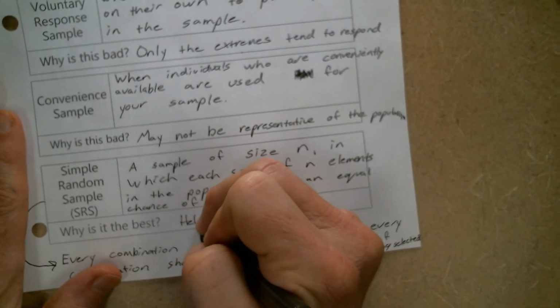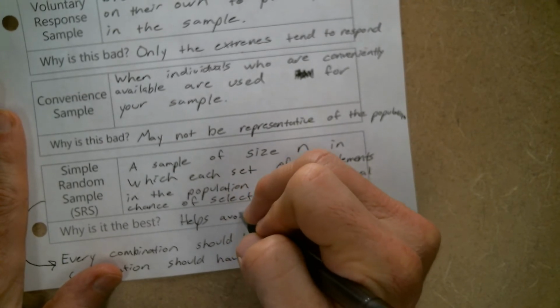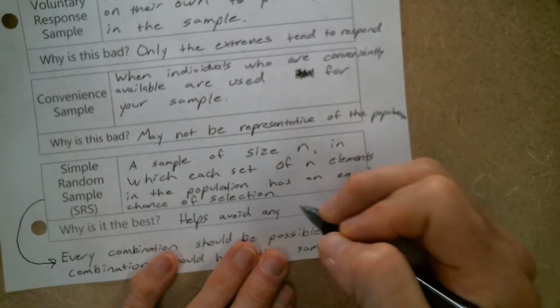All right, so we're randomly selecting people. We're not saying like, oh, we need some from this group and some from that group and some from this group. We're just saying, all right, we're randomly selecting people, and everybody has the same chance of being selected. All right, so we're not favoring one group over another. We're not targeting one group over another. We're just saying, all right, here's our population. We're going to get a sample of 100 people. Everybody has the same chance of being selected. And the first 100 we randomly select, that's our group, right? And why is this the best? It helps avoid any selection bias.